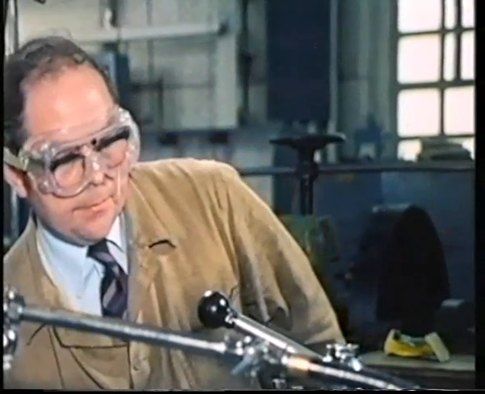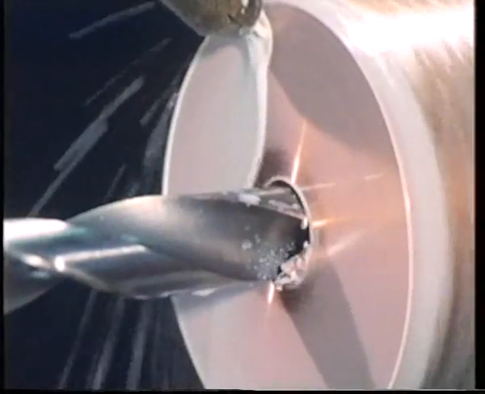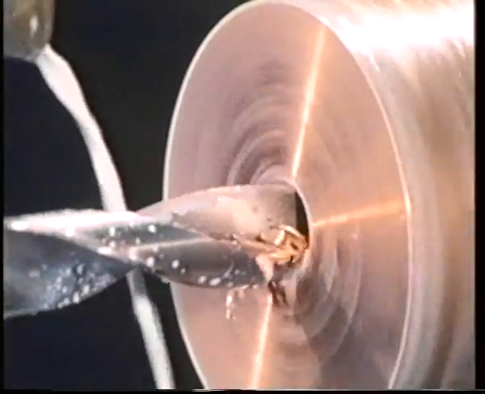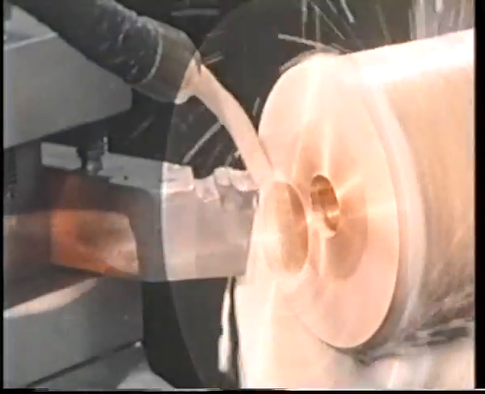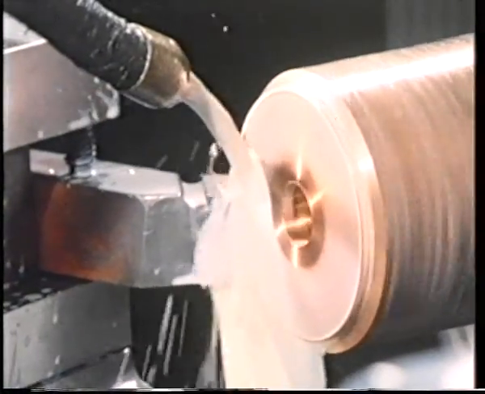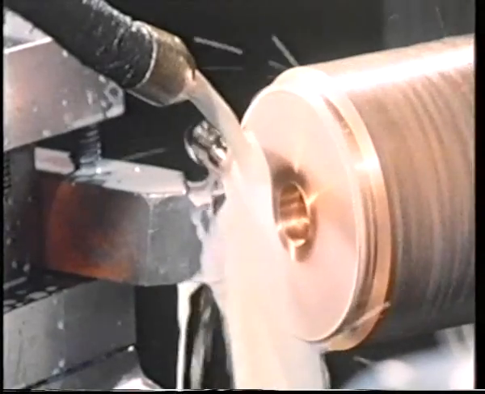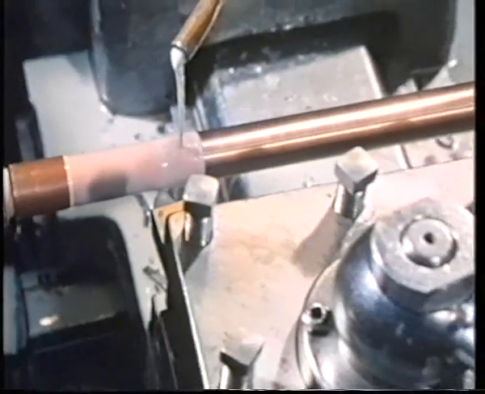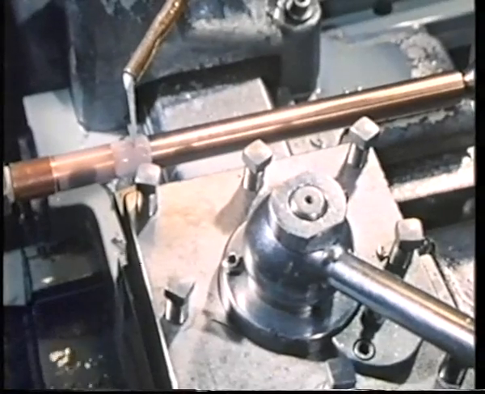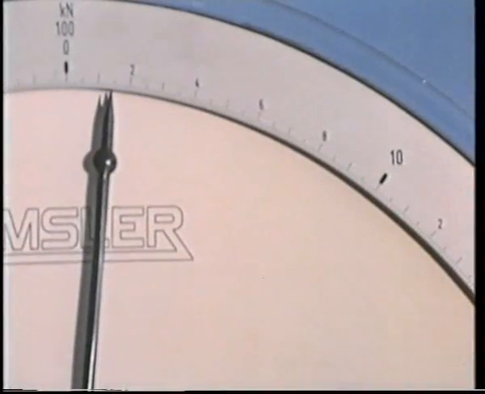Now, to compare tensile strengths, we must measure the force needed to pull a similar piece of cast copper apart. We need a cast tube. But of course, we can't cast a tube. What we can do, though, is machine one from a cast billet. Although this involves some cold working, it's nothing like the amount that's involved in drawing the tube. There. Now for the test.